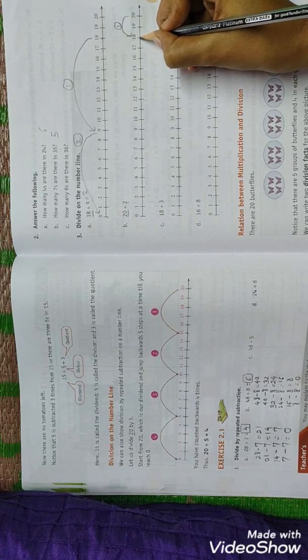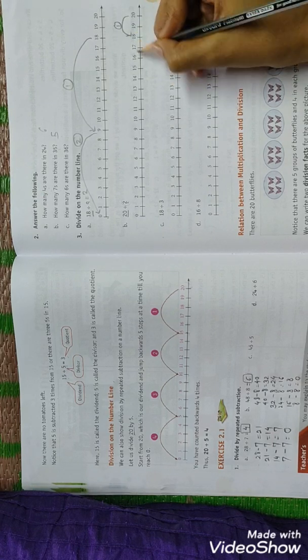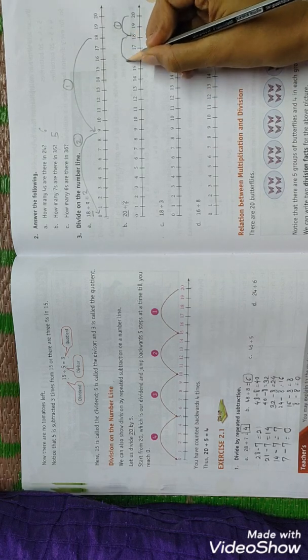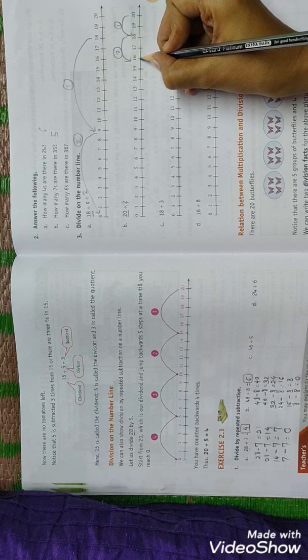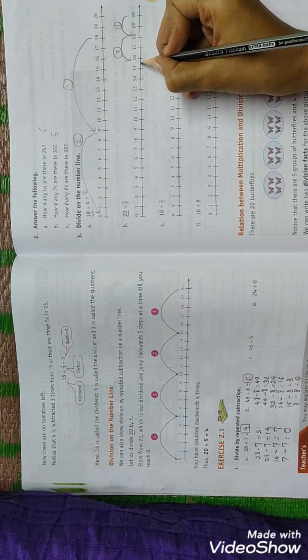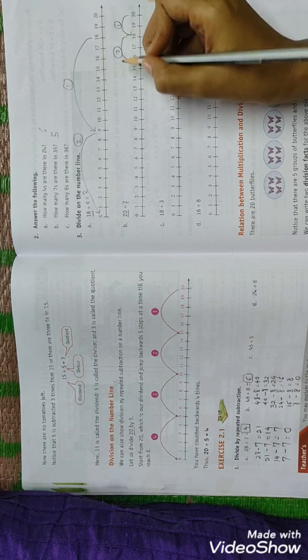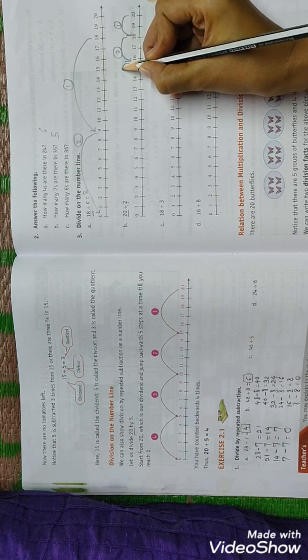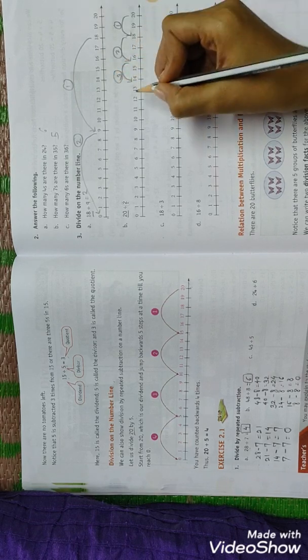Now again leave 18, take another 2 steps. 1, 2. Where do we reach? On 16. So this is your second jump. Now leave 16 again and go to the next 2 steps. 1, 2. So where do we reach now? On 14. So this is your third jump.